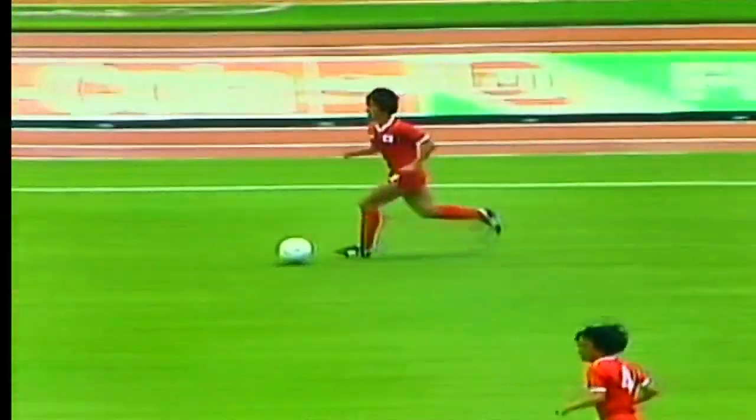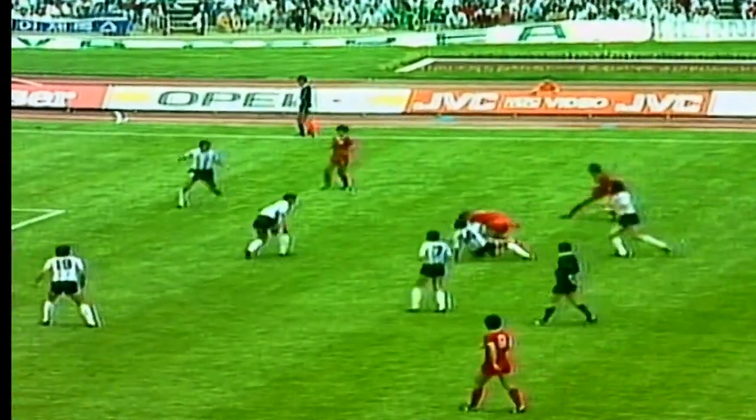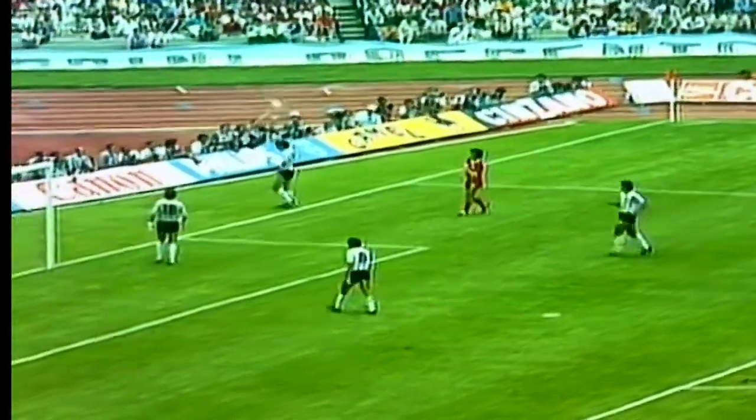That was a good ball to Maradona, but he was unable to do much with it. That's better play. They're looking and finding their men, trying to build up. That's better. Much more of a threat, and they've gained a corner from that.